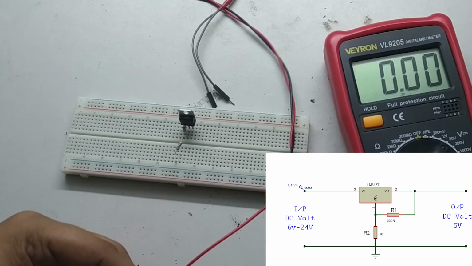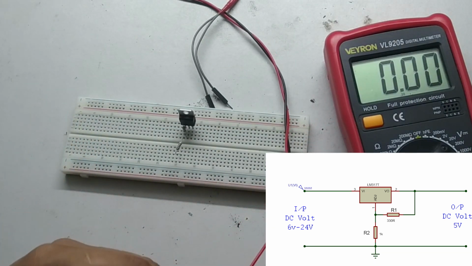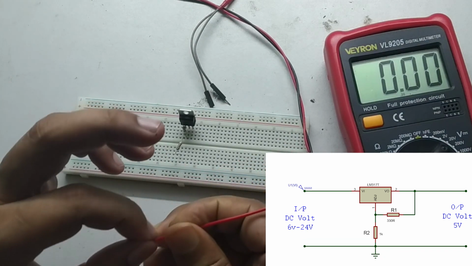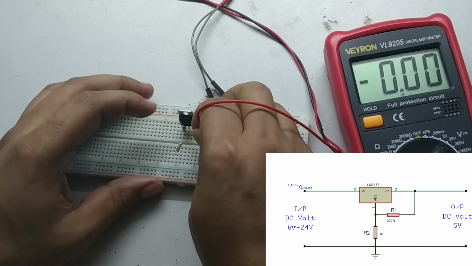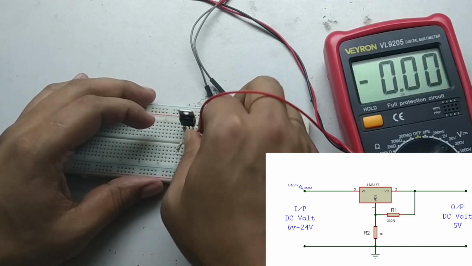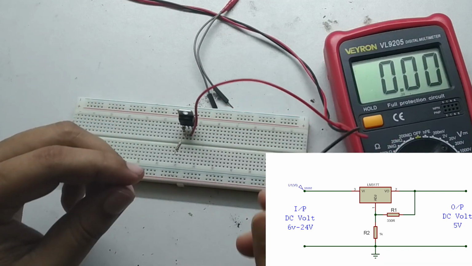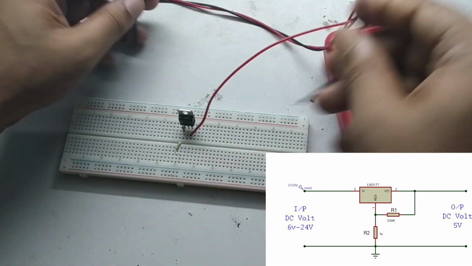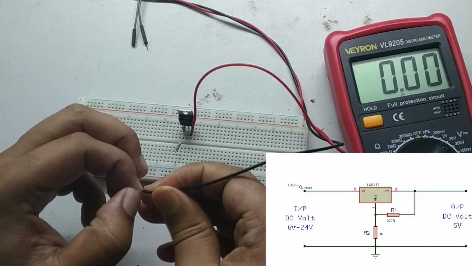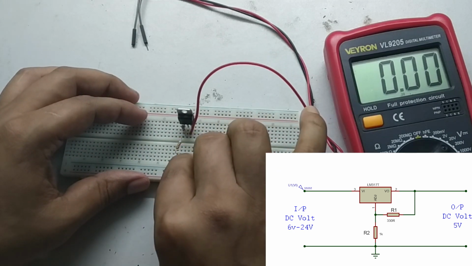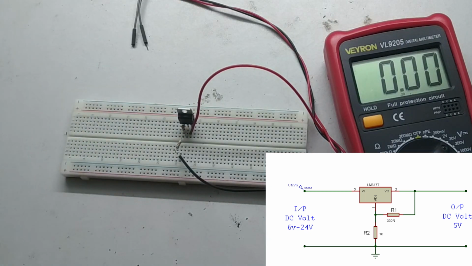This is the source voltage. The 18 volts I connected to pin number 3, and this is the negative terminal.